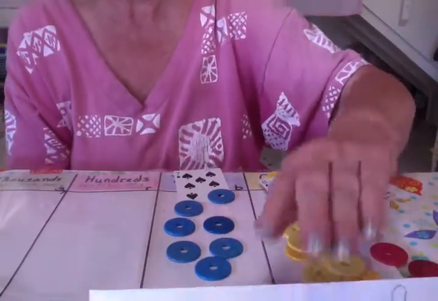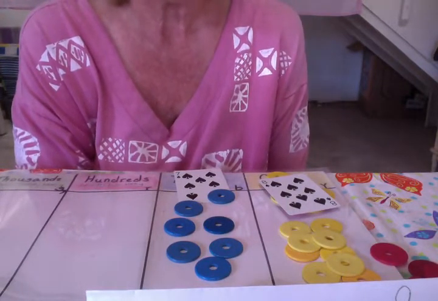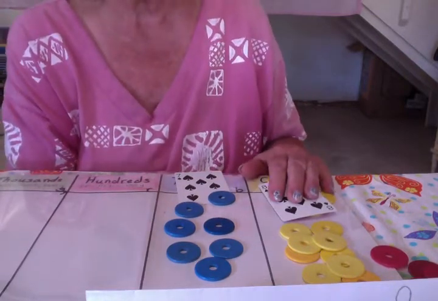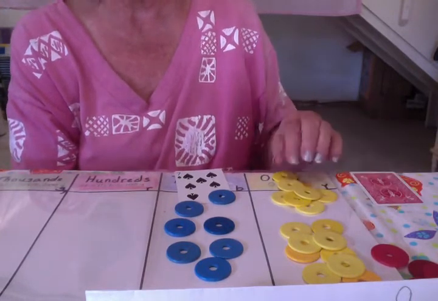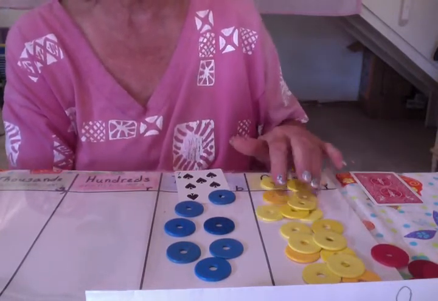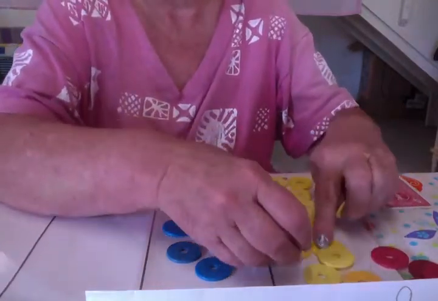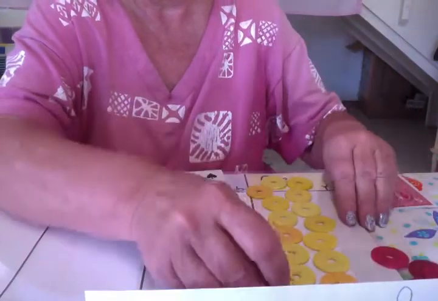Now we know the first thing we have to do is to make our board legal, and we always start in the ones column and work our way over when we're legalizing our board. So I'm going to take the 8 off now and see how many I have on my board. Ooh, I have a lot. My goodness, it goes right down off the board even.